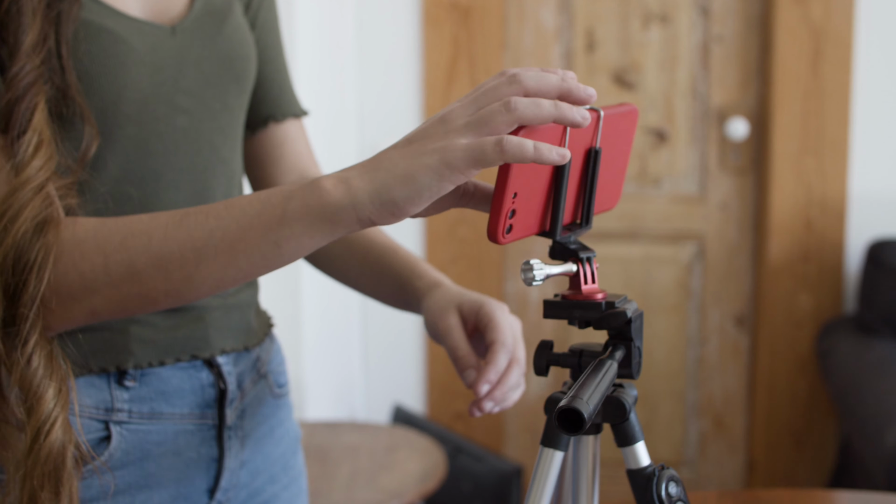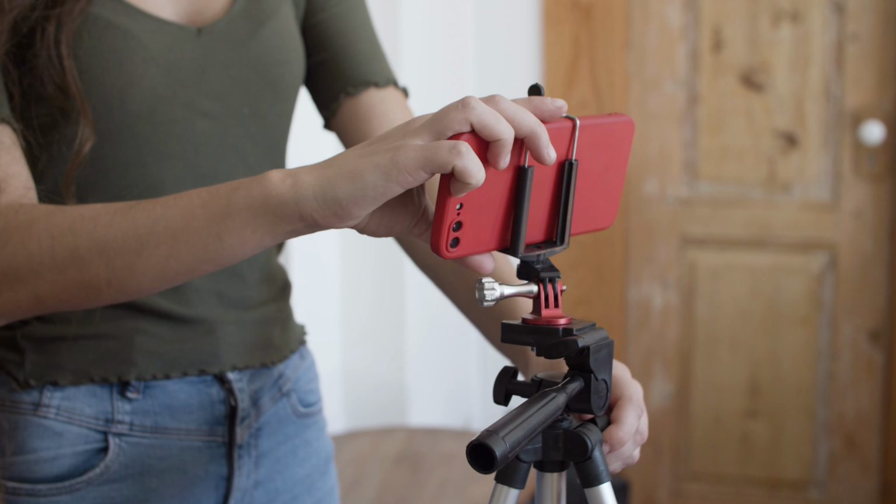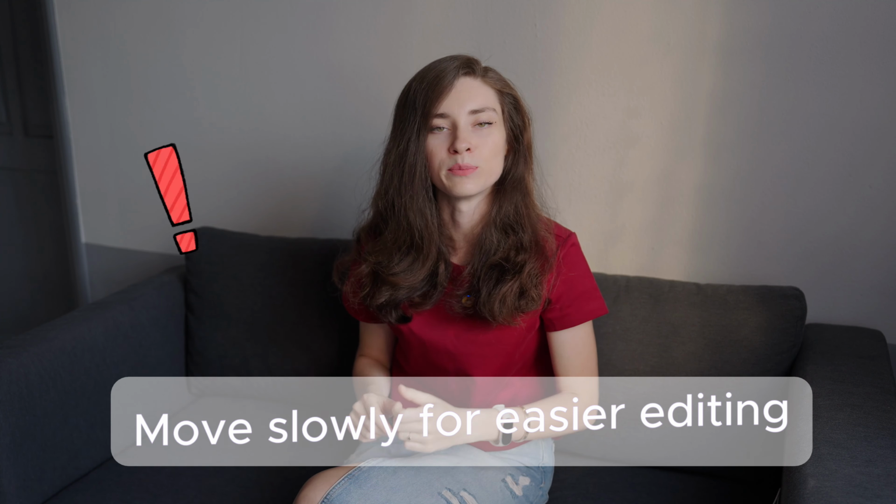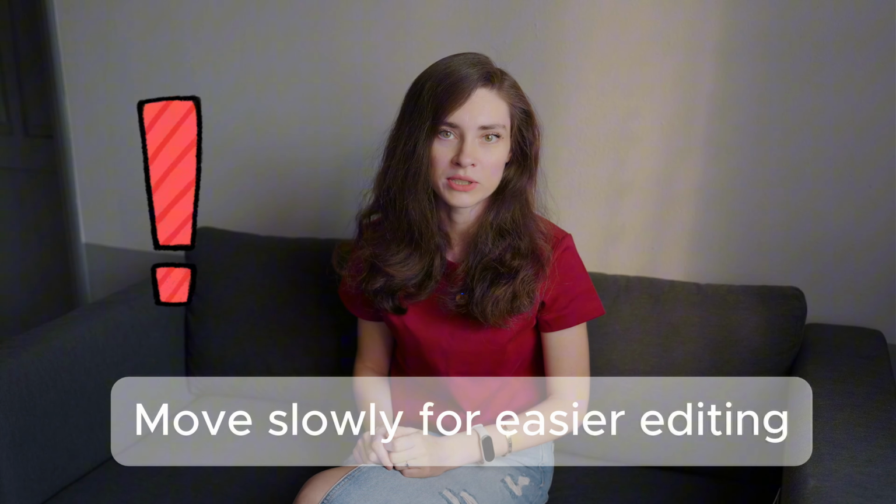First, keep your phone in one place so the camera doesn't move. Make a small frame with your fingers. Slowly make it bigger and then make it smaller again. Move your hand slowly. This is important, because slow movement will make the editing process much easier.